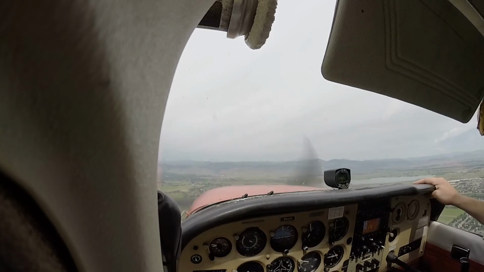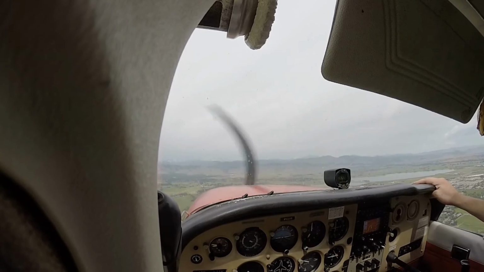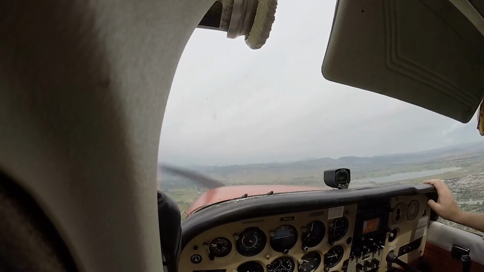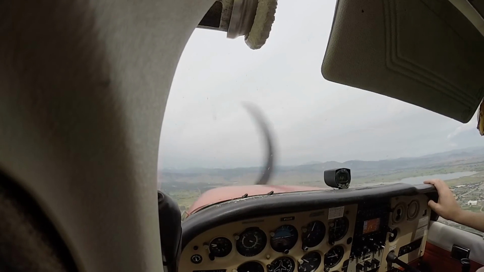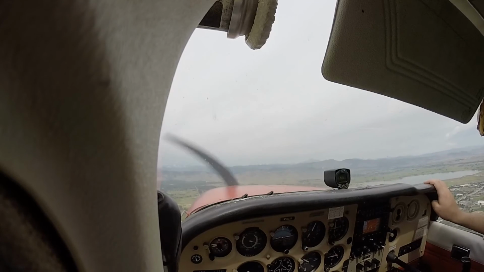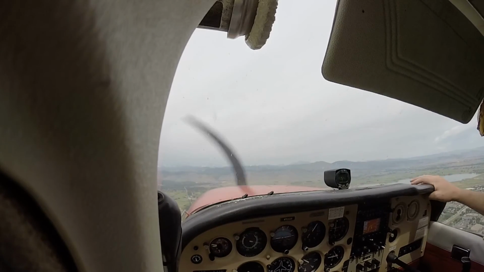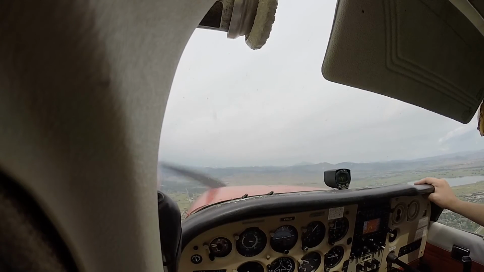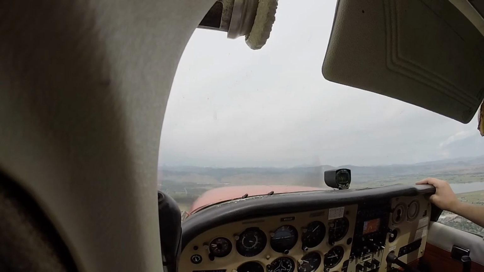Boulder traffic, Cessna 93 Yankee, departing glider A, glider in tow, Boulder. Boulder traffic, 5108 Juliet is on final for runway 8, Boulder.